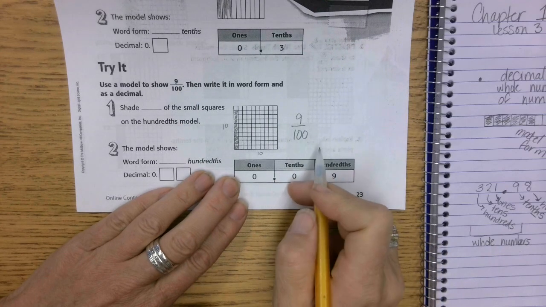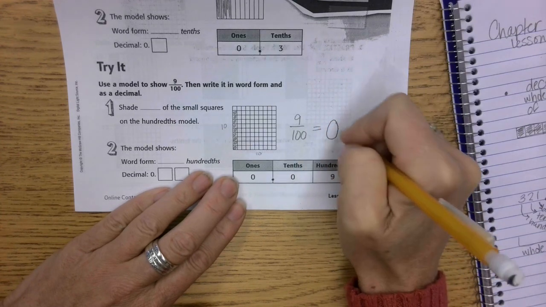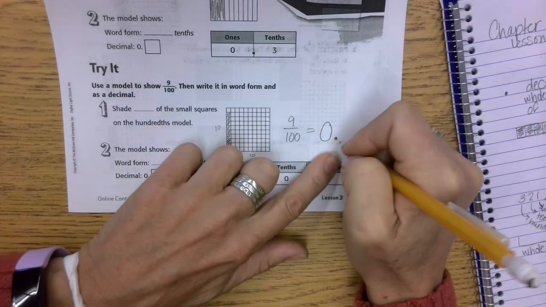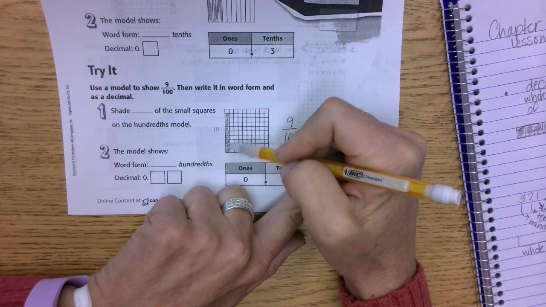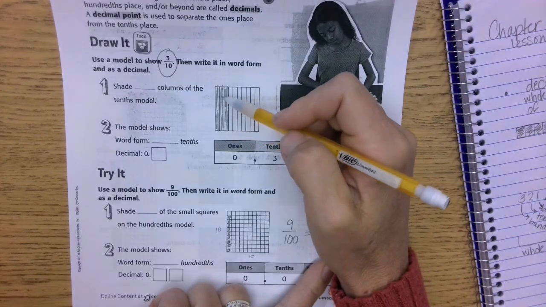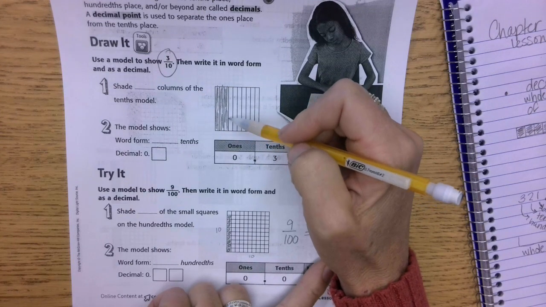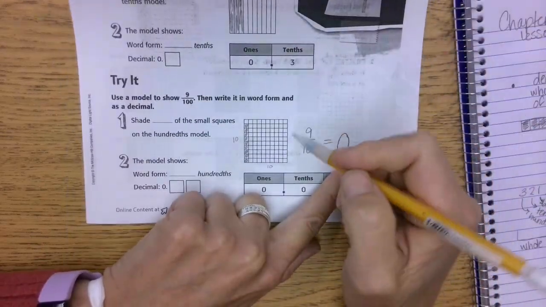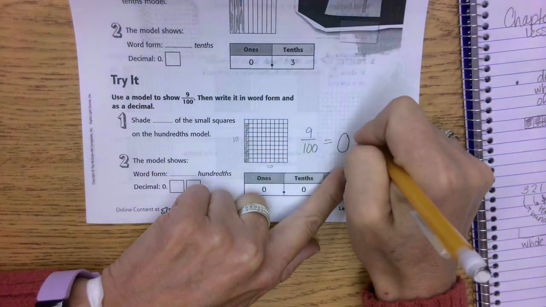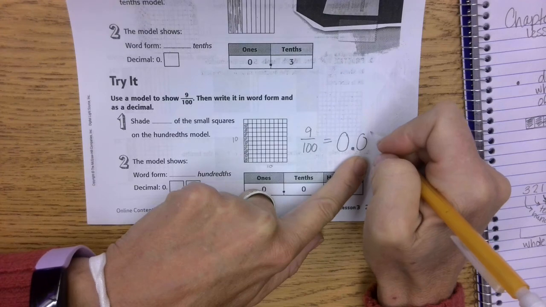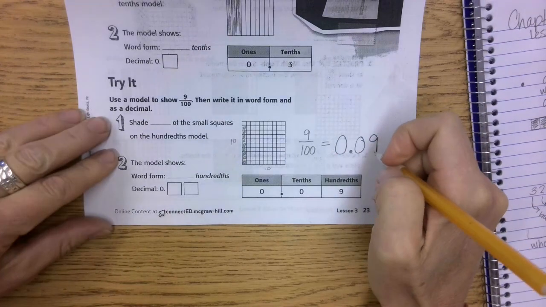Okay, so if I have 9 out of 100, let's write that in decimal form. I have 0 whole numbers. I have my decimal point. Are there any tenths? Well, no, because look, there's not one whole row shaded. But remember up here, if there's a whole row, then that's 1/10. Another whole row is 2/10. Another whole row is 3/10. But down here, I don't have a full tenth colored in, so there's 0/10. But then how many out of 100 do I have? I have 9 out of 100.